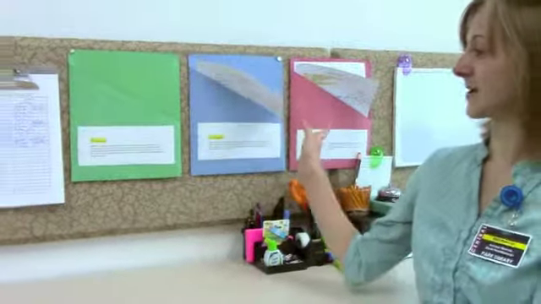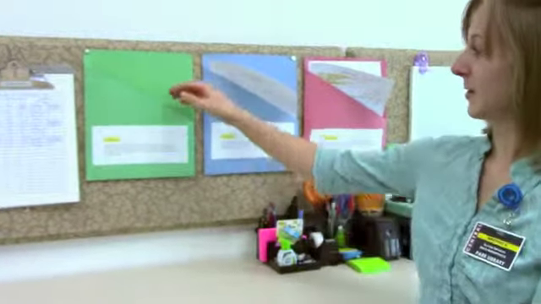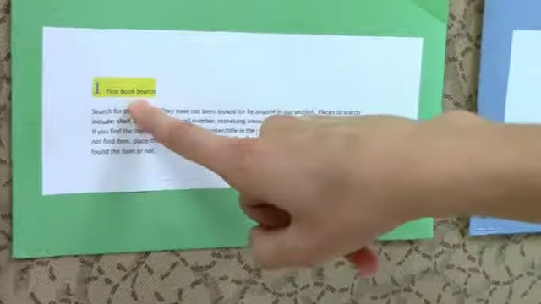Hello! So I will be explaining how to do book searches today. Now, for book searches we do 3 different searches, the first, second, and third, and here is where they would be located. Books that need a first search done to them are in this folder that says First Book Search.